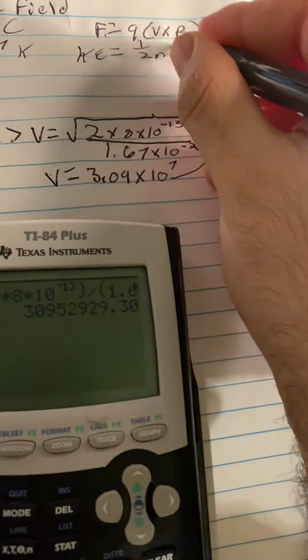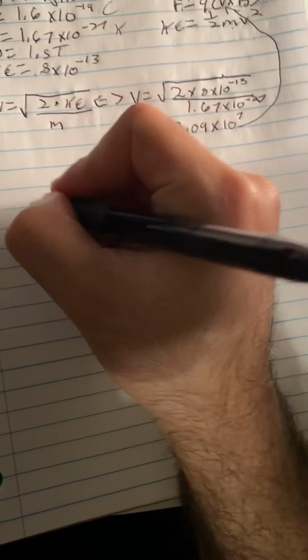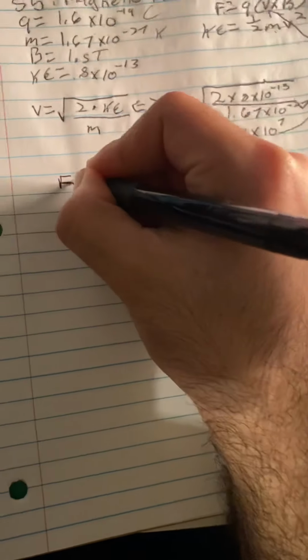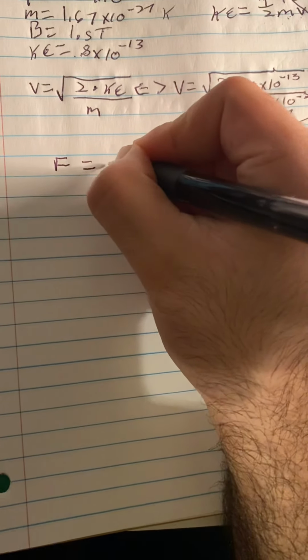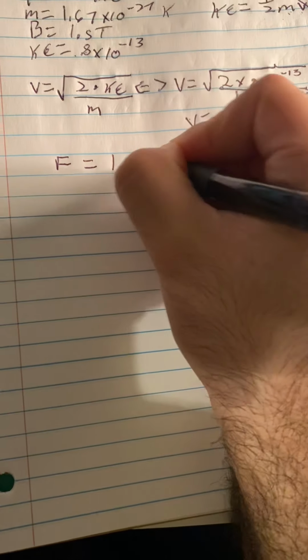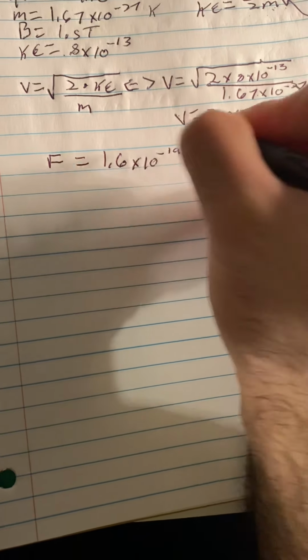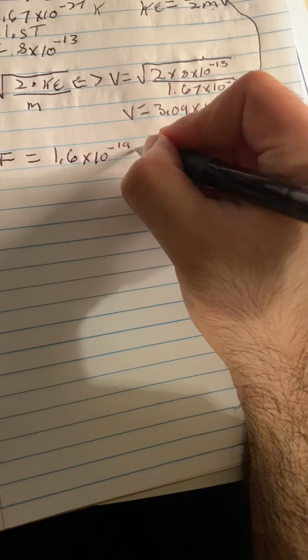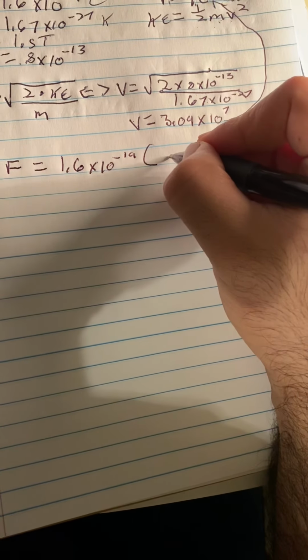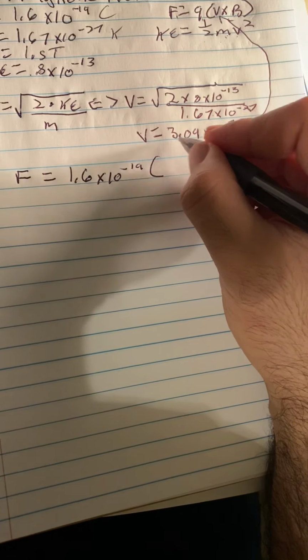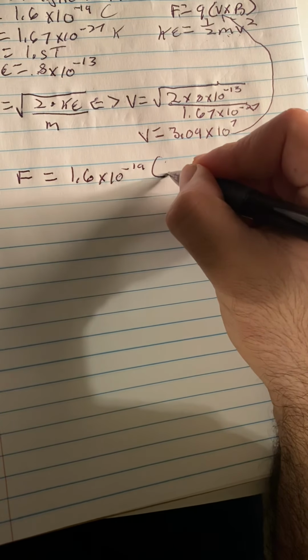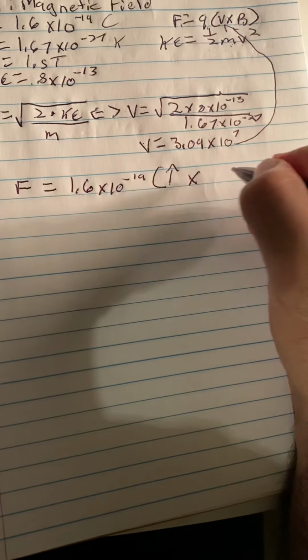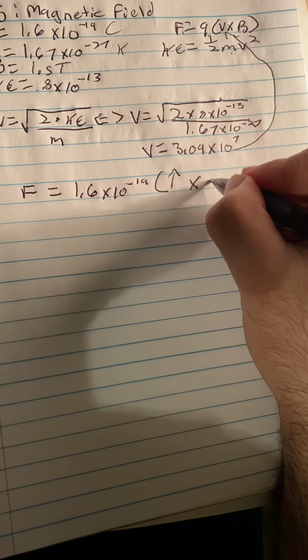Plug it in here. We know the charge and we know the B, the Teslas, the magnetic field. So F equals the charge, 1.6 times 10 to the negative 19 coulombs, and the velocity, times 1.5.